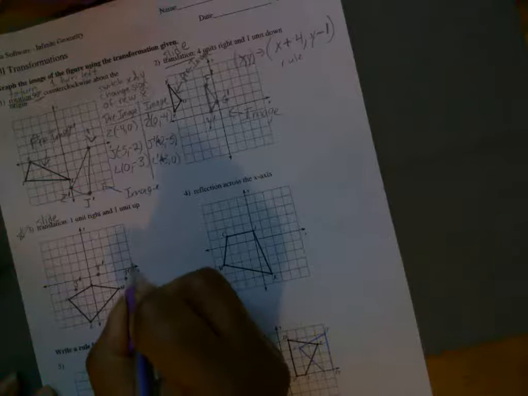Let's go with J. 1 unit to the right, 1 unit up. This is J prime. M, 1 unit to the right, 1 unit up. This is M prime. E, 1 unit to the right, 1 unit up. This is E prime. And all you're doing here is just connecting.